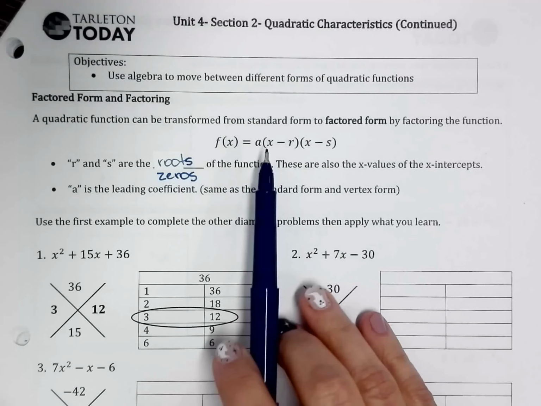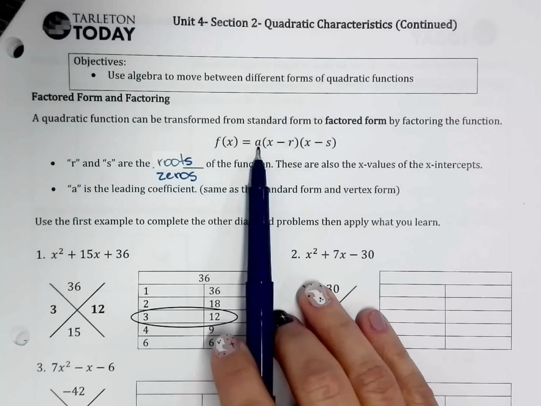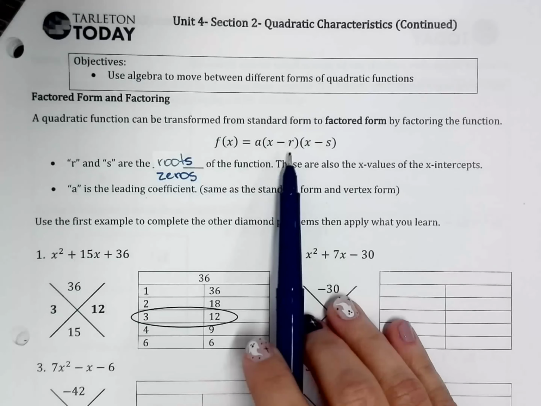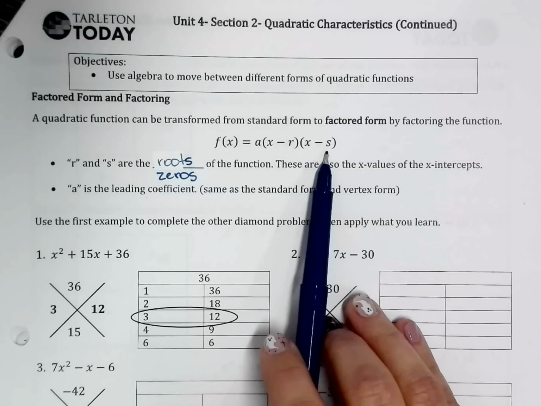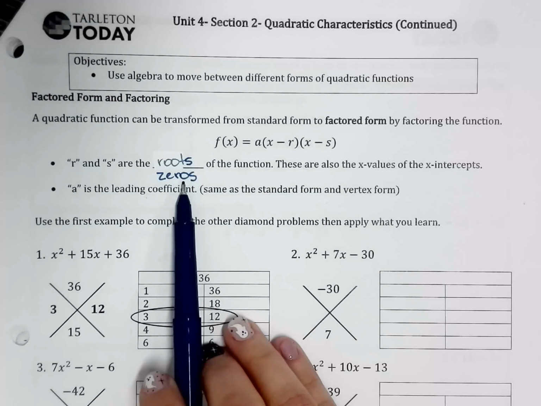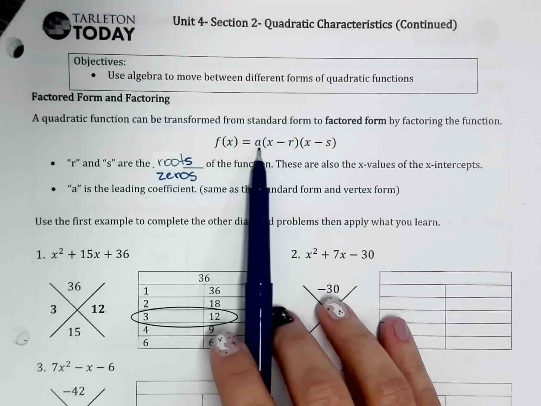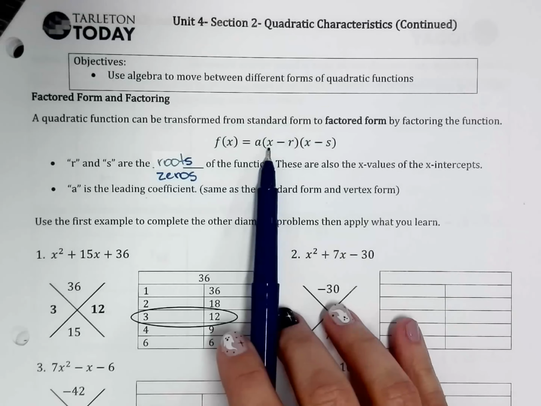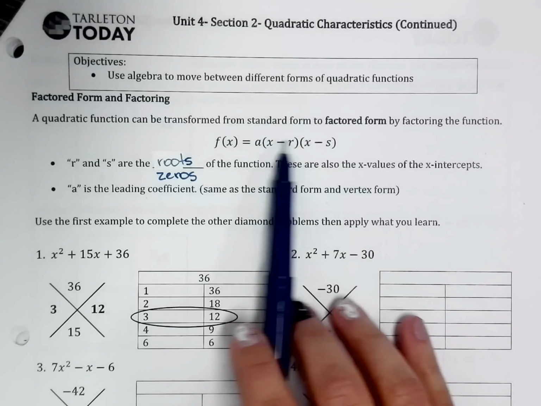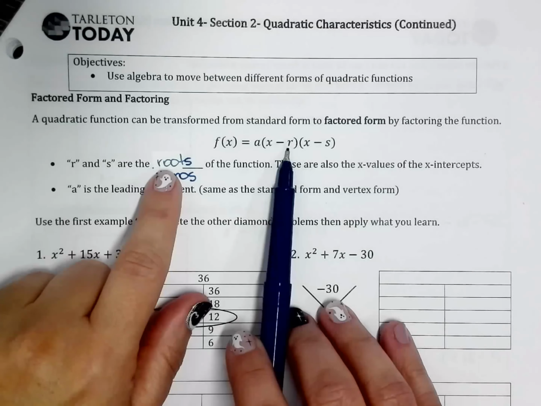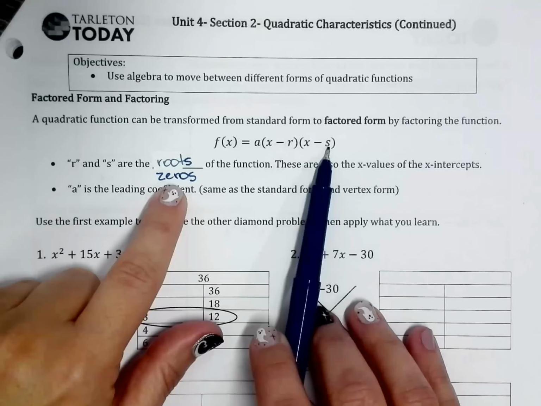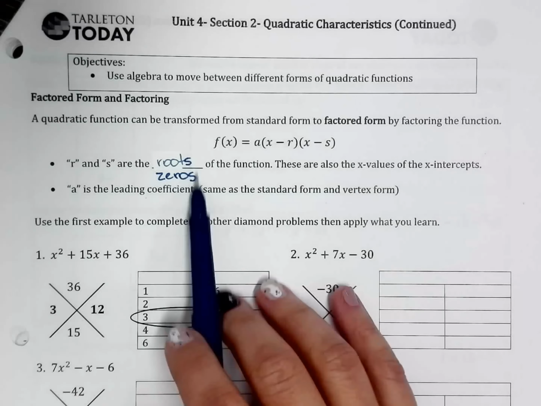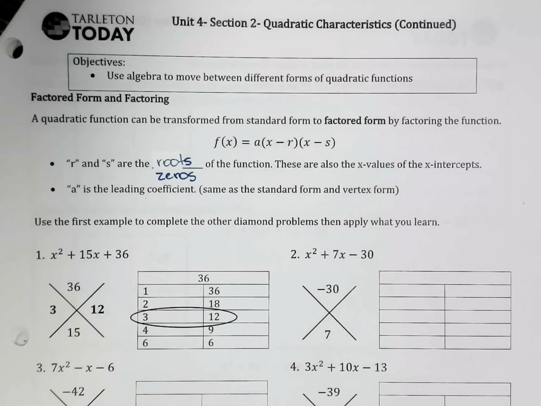Okay, so you have a number right there in the front. That's A, that's your leading coefficient. And then you have R and S. Those are the roots or the zeros of the function. So when it's written like this, that's your quadratic function in factored form. So these are the factors. R and S are both the roots or the zeros of the function. You can find them written in two different ways.